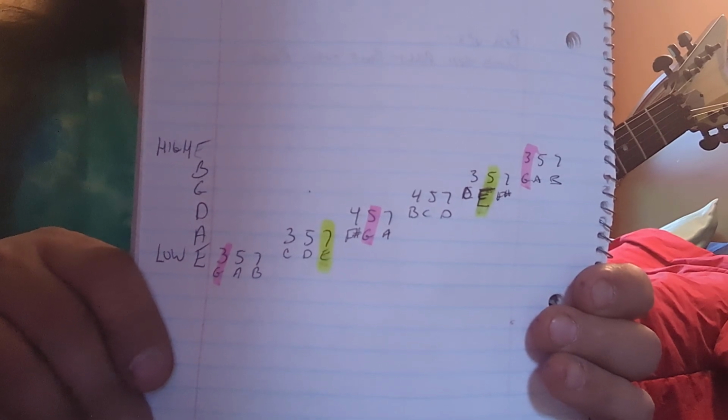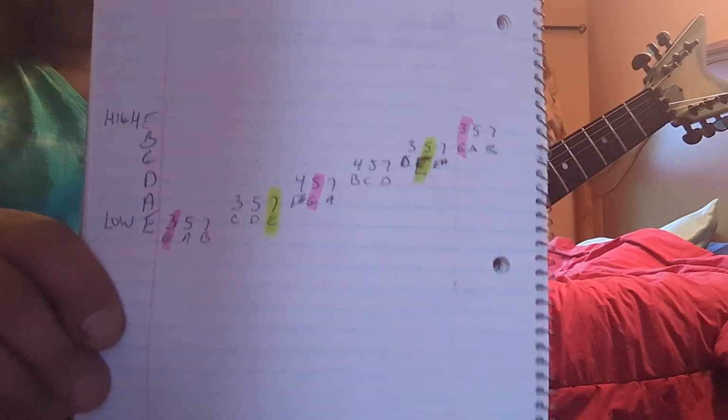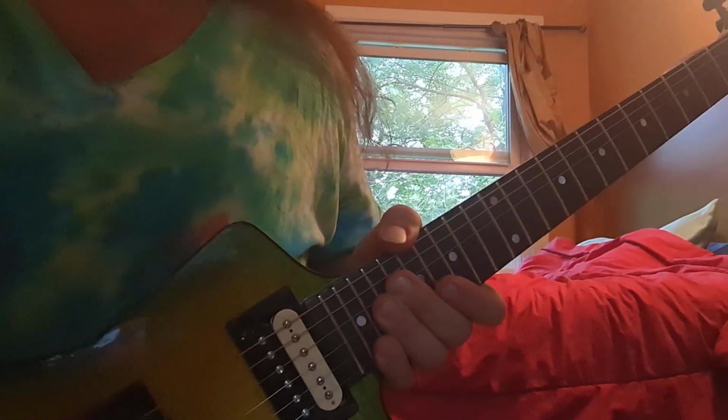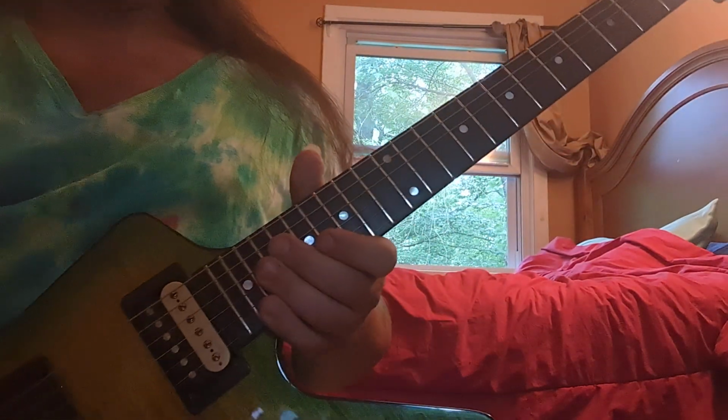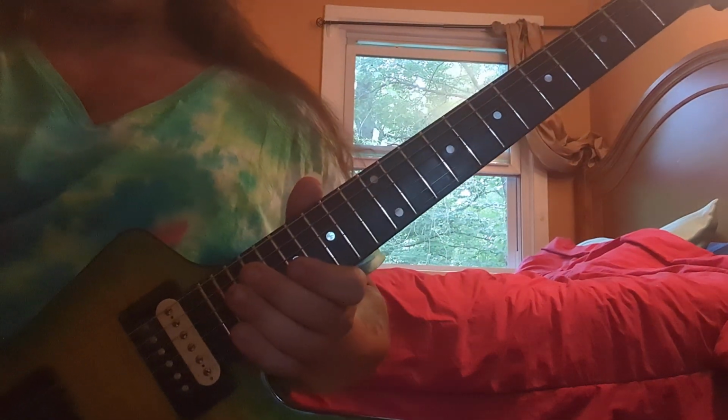Then what happens is, as we learn the box, you begin to put licks together and pieces of music that end on these roots, because you'll need the roots for later on. So now that we understand that, that's how you write out your tab. 357, 457, you write out the notes.